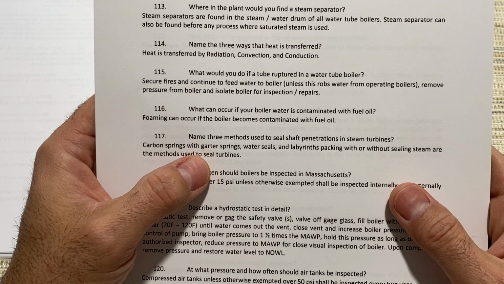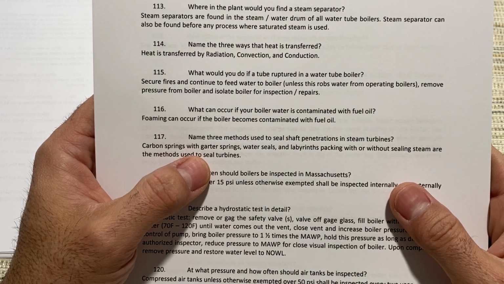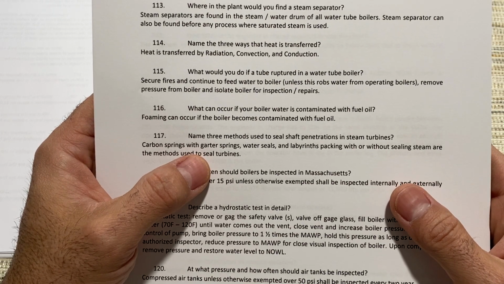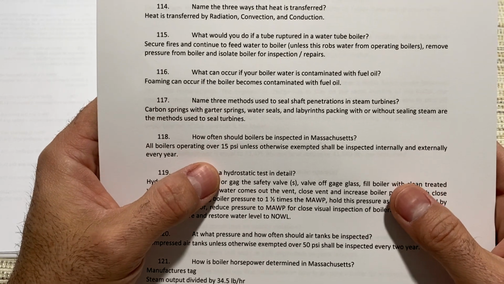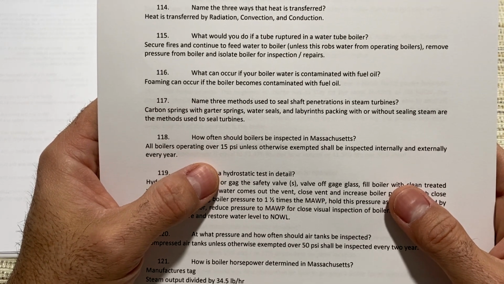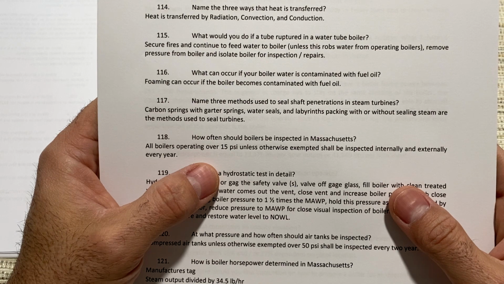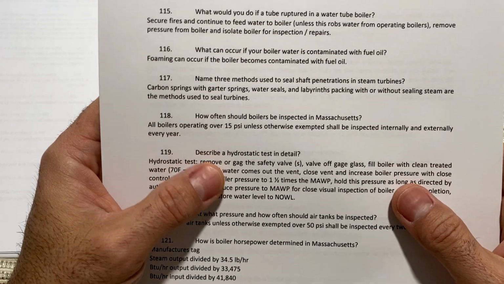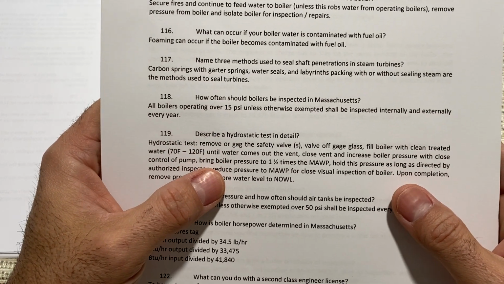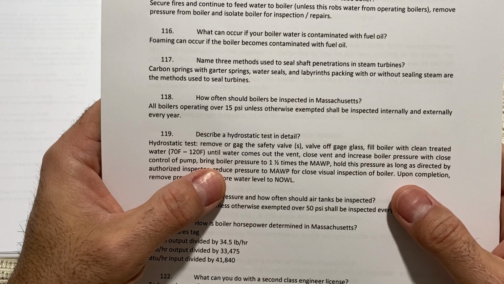Name 3 methods used to seal shaft penetration in steam turbines. How often should boilers be inspected in Massachusetts? Describe a hydrostatic test in detail.